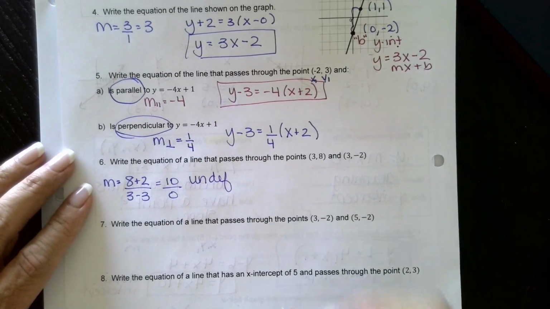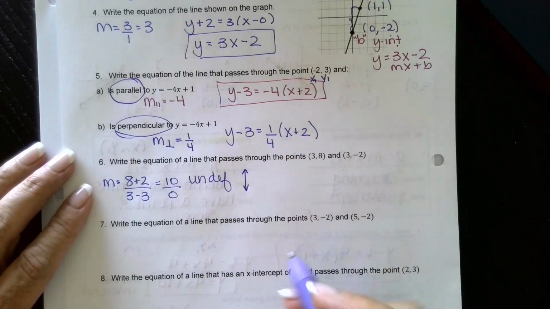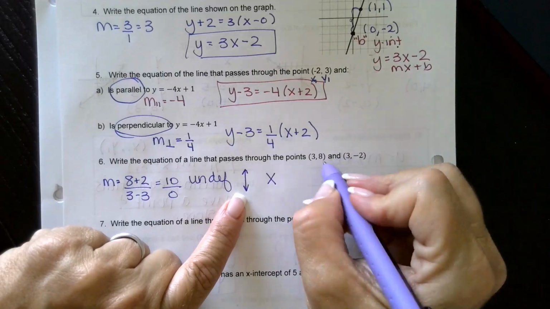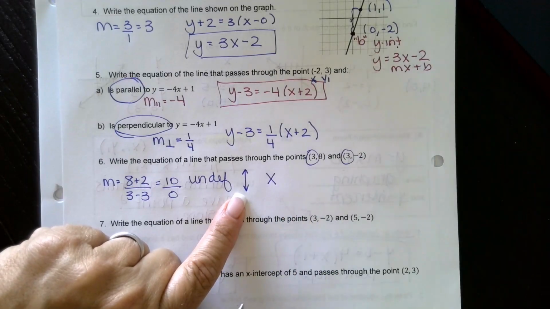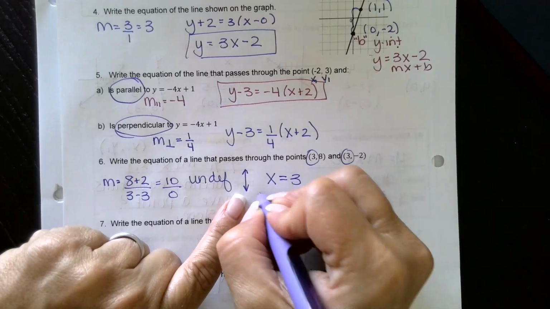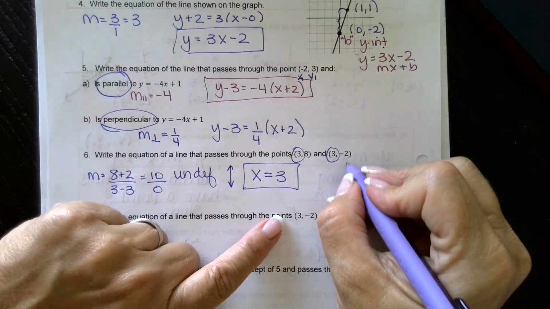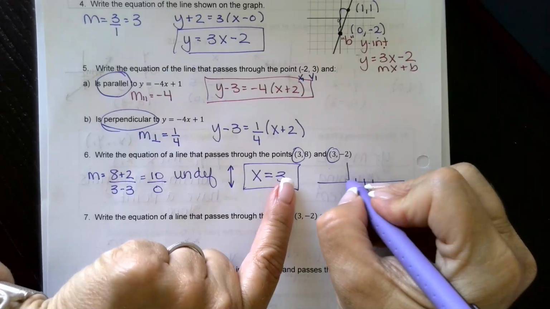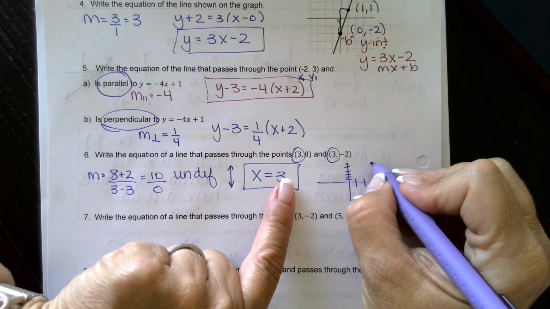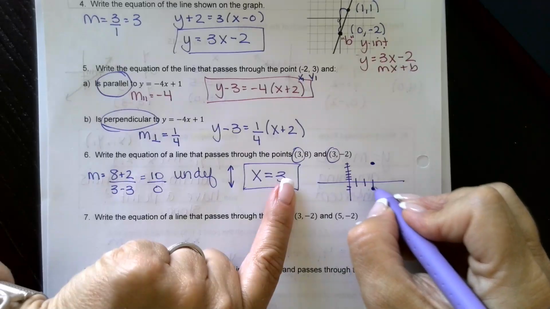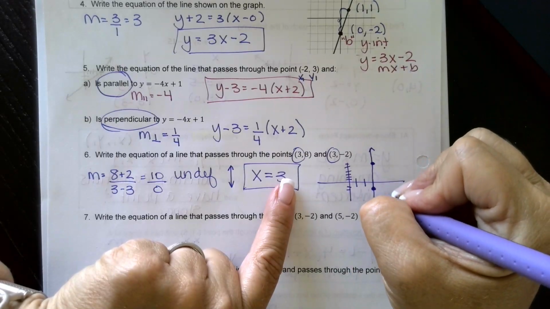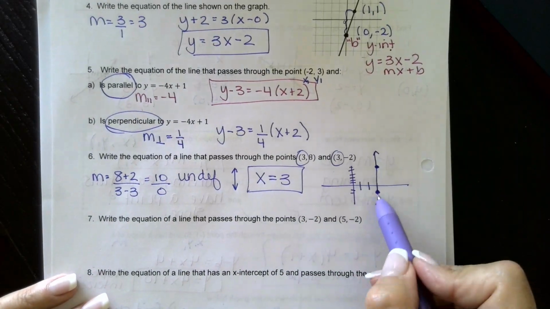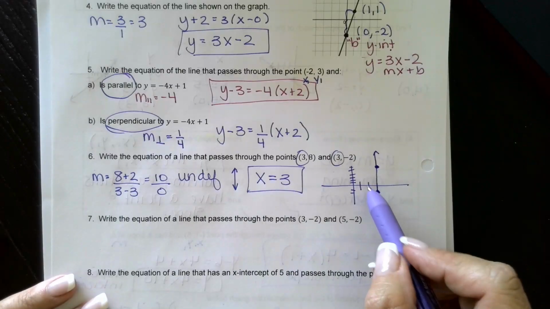So if I have an undefined slope, I know I have a vertical line. If I have a vertical line, this means it has to hit the x-axis. And if I look here, it's going to hit the x-axis at x equals 3. And another way that you can look at this is if I have this point right here at negative 3, one of my lines is up here at 8, so I have a point right here, and I have this other point right here at negative 2. So my line to go through both of those has to look like this. It has to go through this point 3, 8, and it has to go through this point 3, negative 2. Okay?